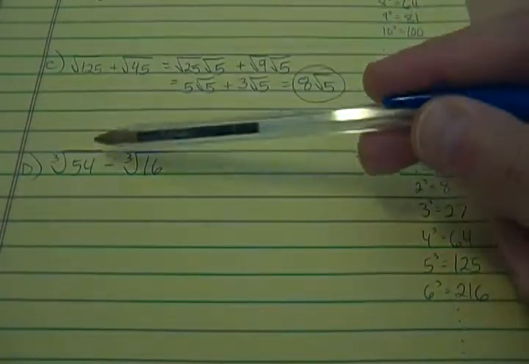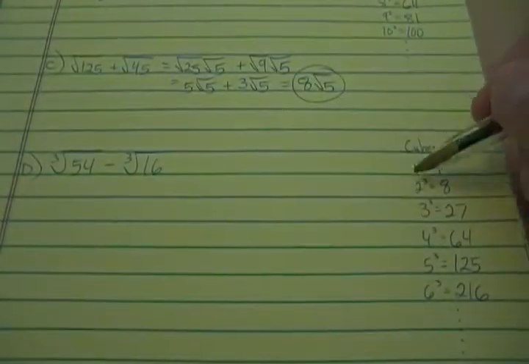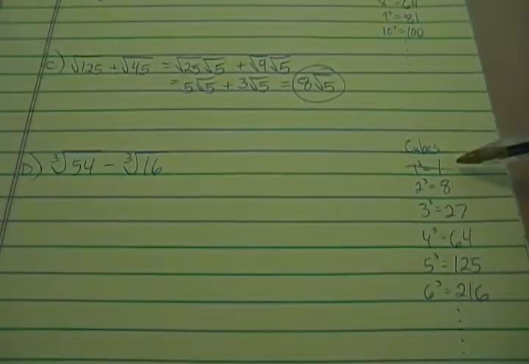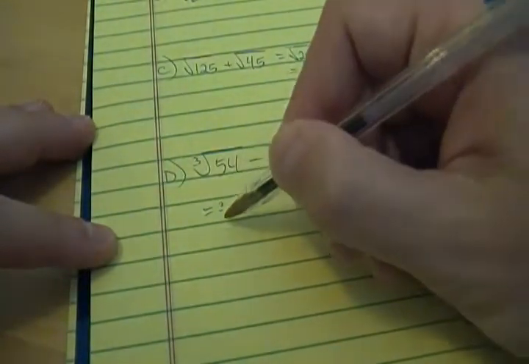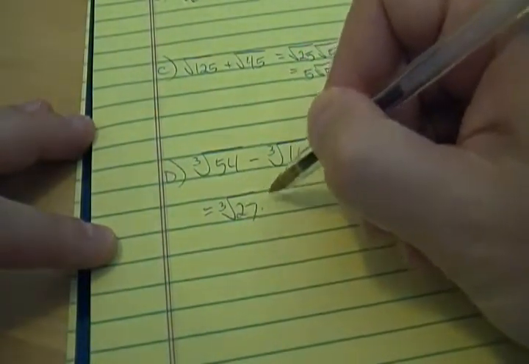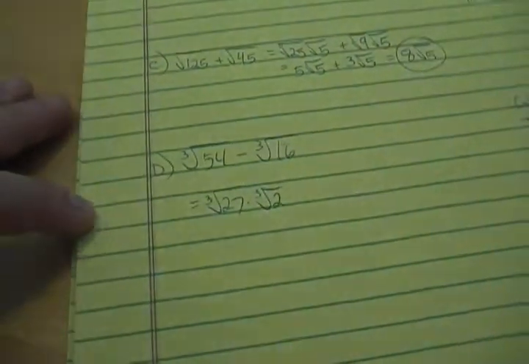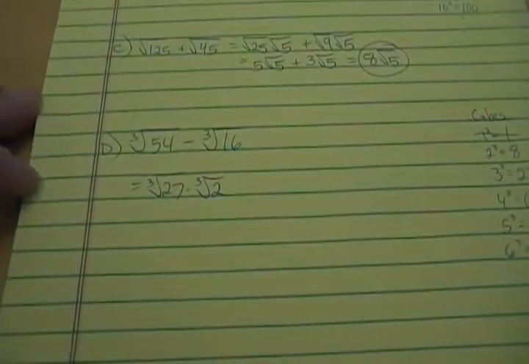Our first cube root we have is 54, so do any of these numbers, again, other than 1, divide evenly into 54? See, 8 won't, but 27 will, right? Because 27 times 2 gives us 54. So I can rewrite the cube root of 54 as the cube root of 27 times the cube root of 2, again because 27 times 2 gives us 54.